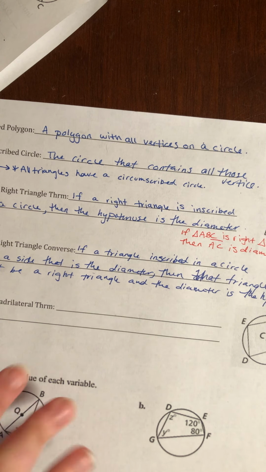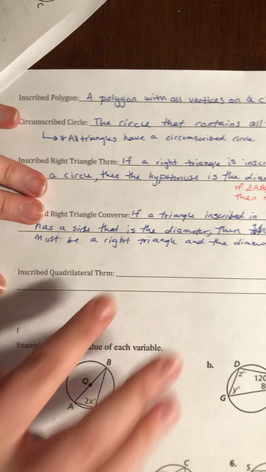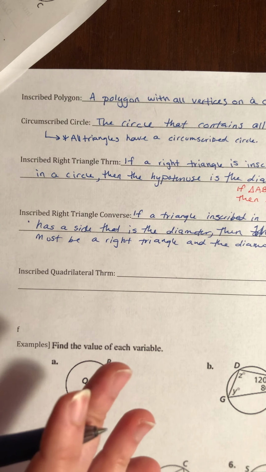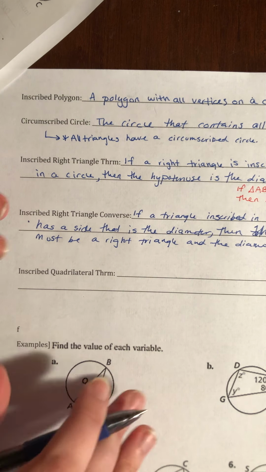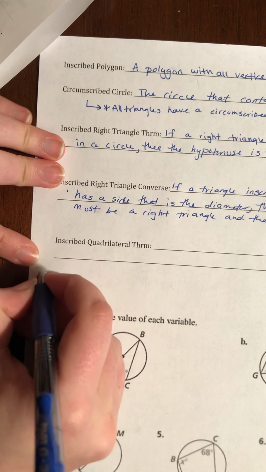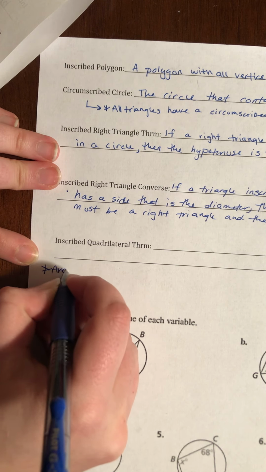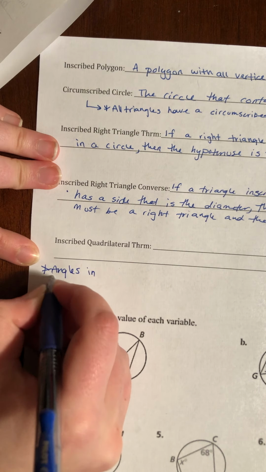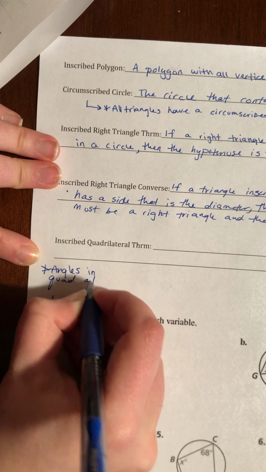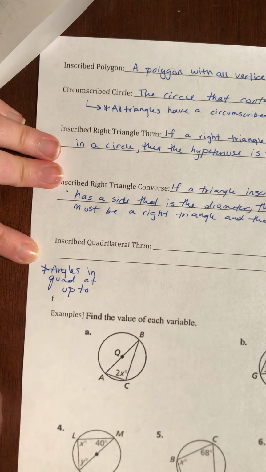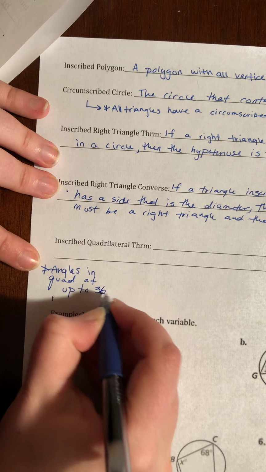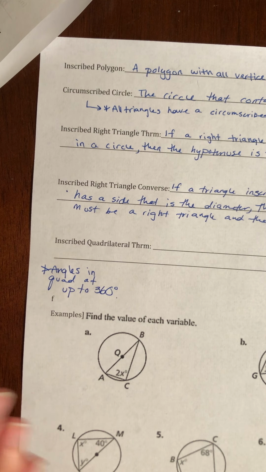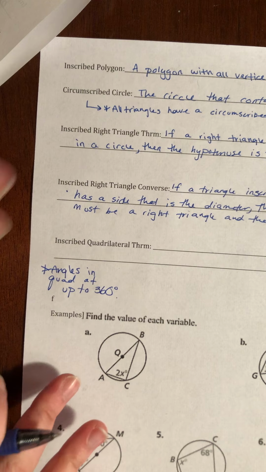And lastly, we have the inscribed quadrilateral theorem. Something to note, we talked about quadrilaterals and the angles inside. The angles in a quadrilateral add up to what? Remember, we had the n minus 2 times 180. Quadrilaterals were always 360 degrees.